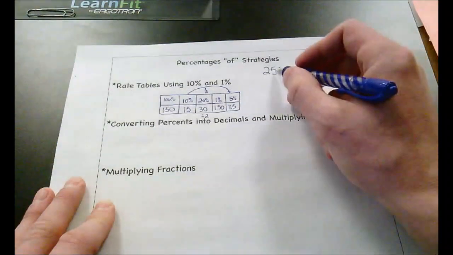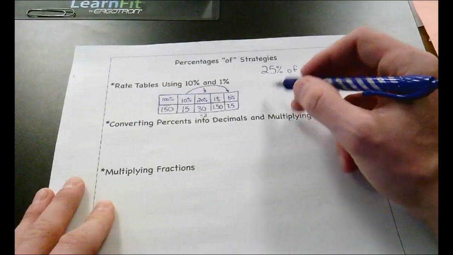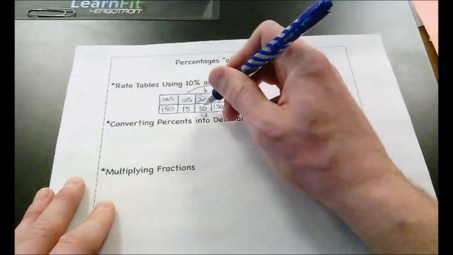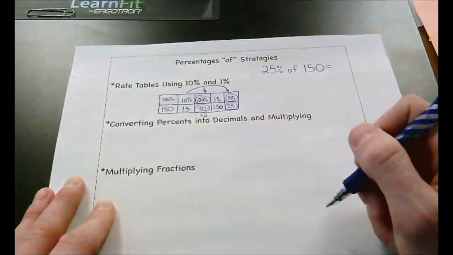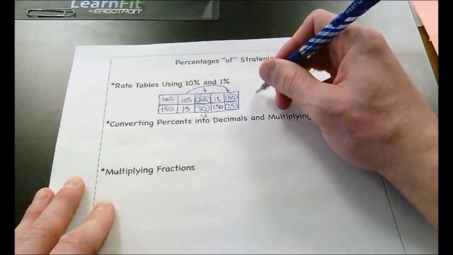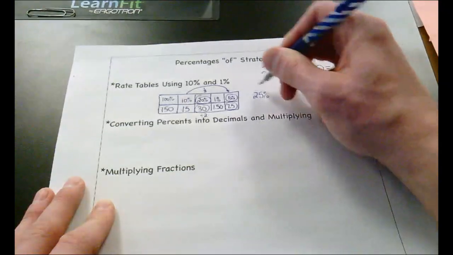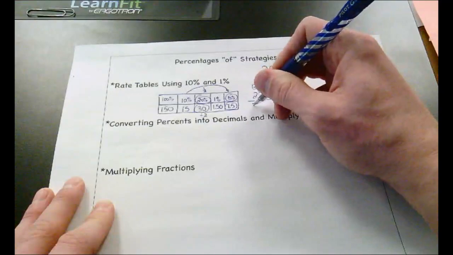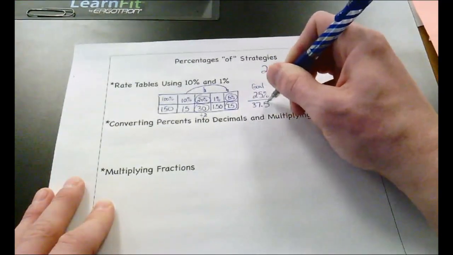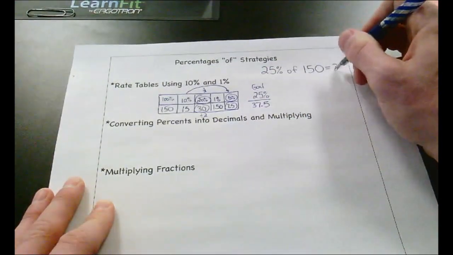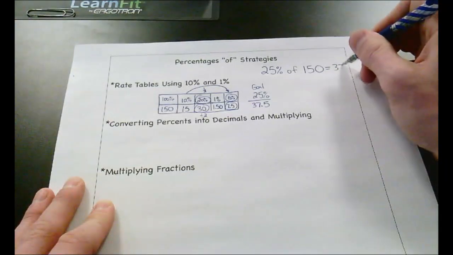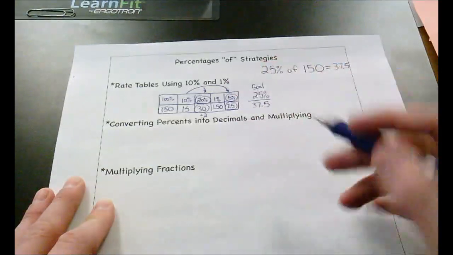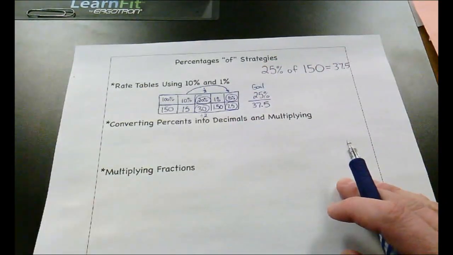From this, to find 25%, I'm just going to add up the percentages I need, which is 20% and 5%, so 30 and 7.5. So 25%, my goal here, is going to equal 37.5. So 25% of 150 is 37.5. Now, that was the only strategy the students were taught up until today.